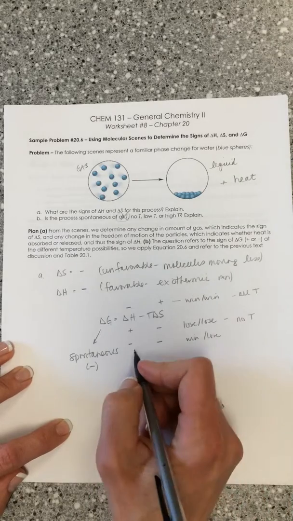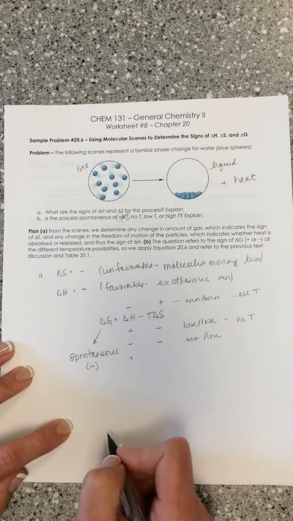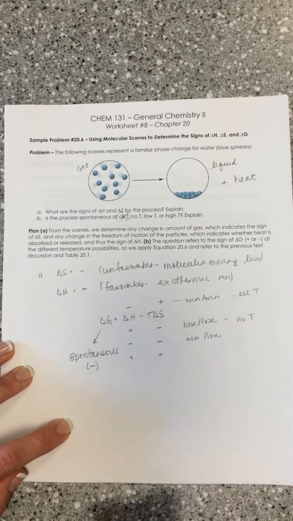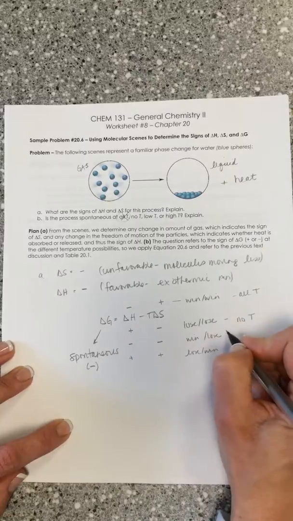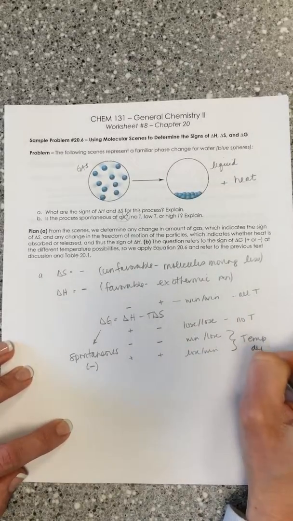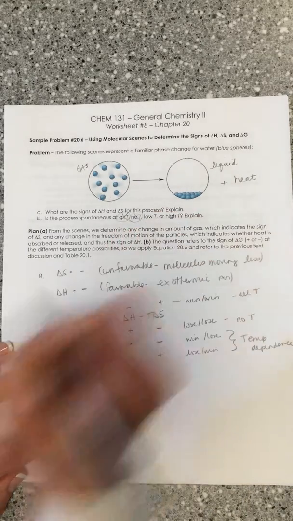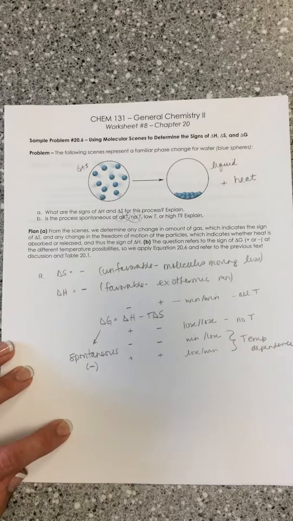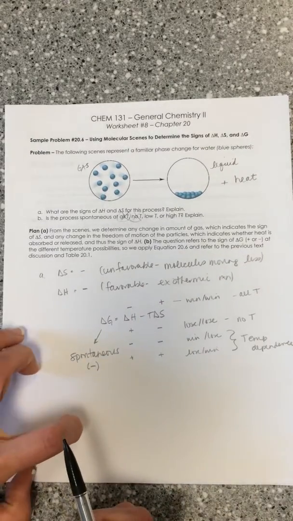The other win-lose situation, which is really the lose-win situation, is where you have an endothermic reaction that has favorable entropy. So again, this is the lose-win situation. What we see with these processes is that there is a temperature dependence. So we're not in the lose-lose situation. We're not in the win-win situation. We're in one of the win-lose situations, which means we have a temperature dependence.